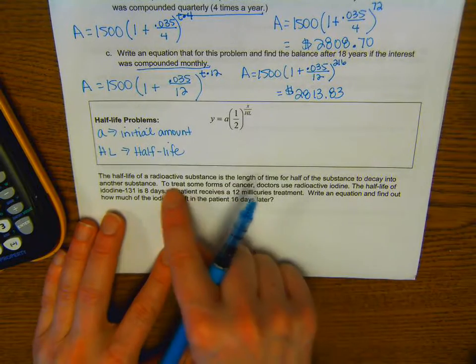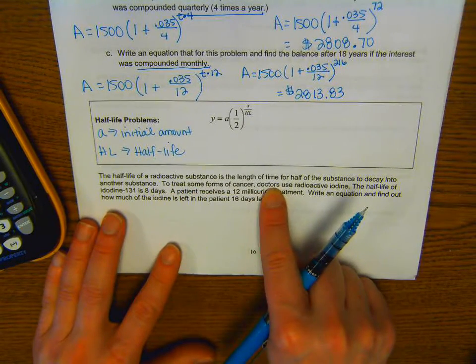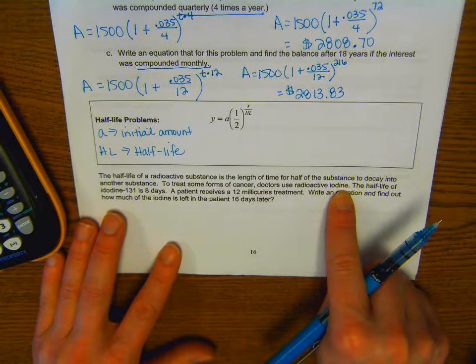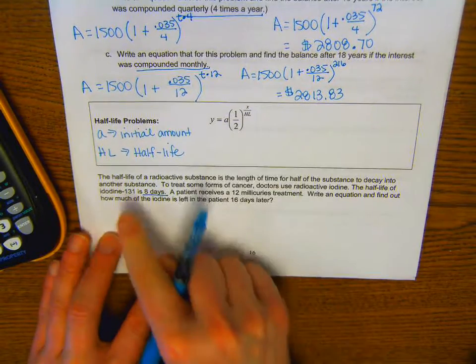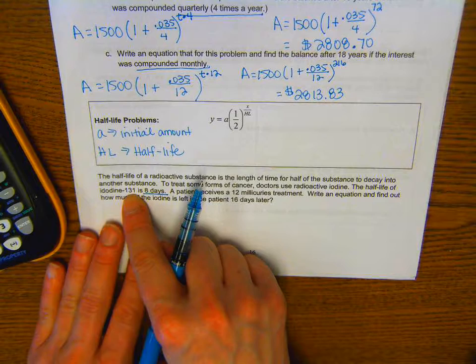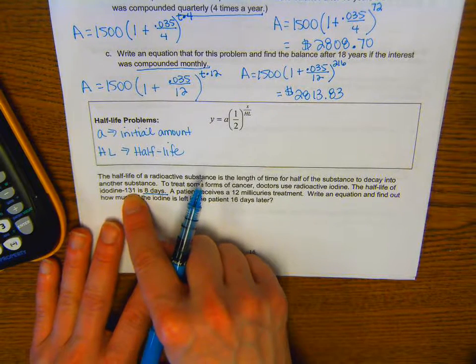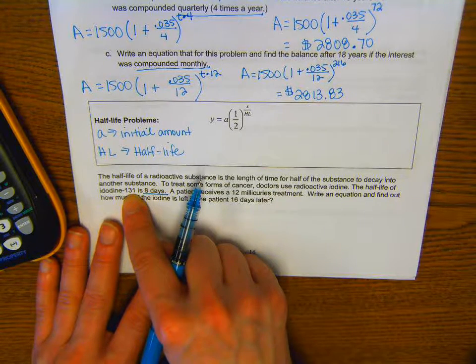To treat some forms of cancer, doctors use radioactive iodine. The half-life of iodine-131 is 8 days. By the way, that 131 has nothing to do with the problem. If you ever took chemistry, they sometimes have numbers behind chemicals because there's different concentrations. So iodine-131 is the name of it. You're not going to have a 131 in your problem.